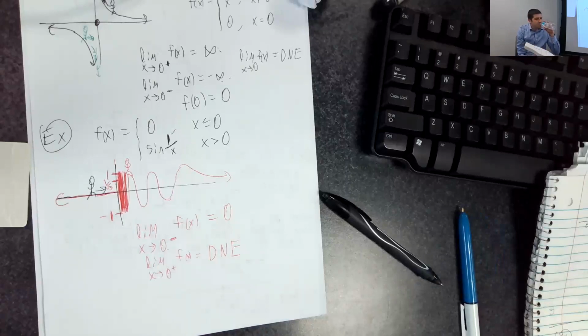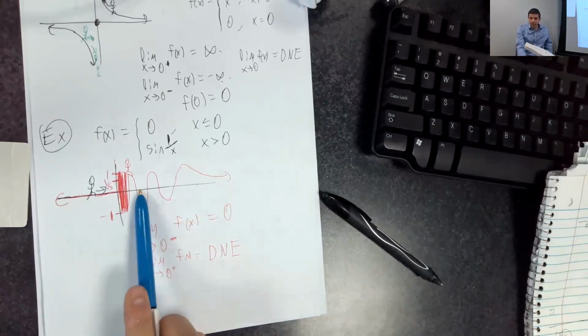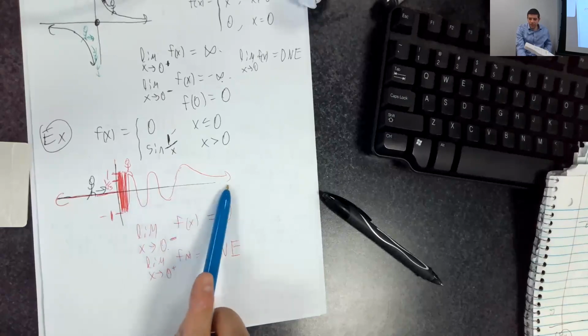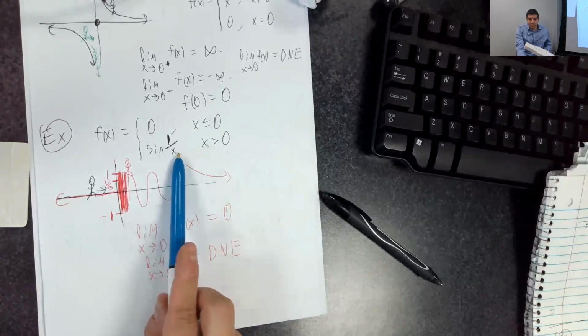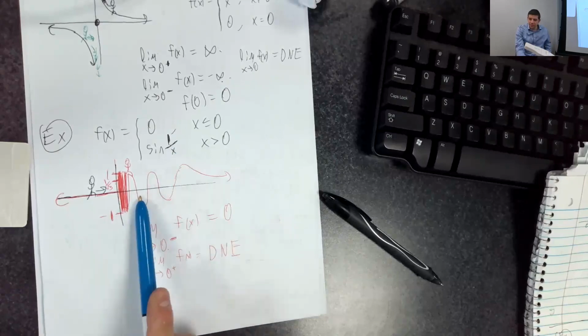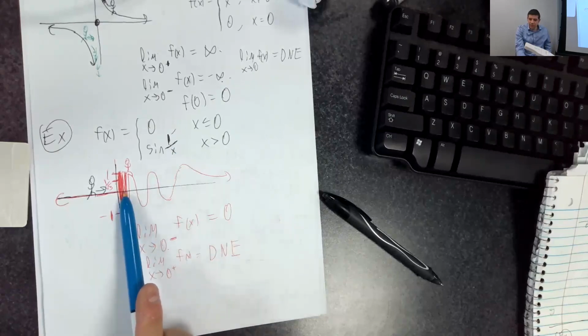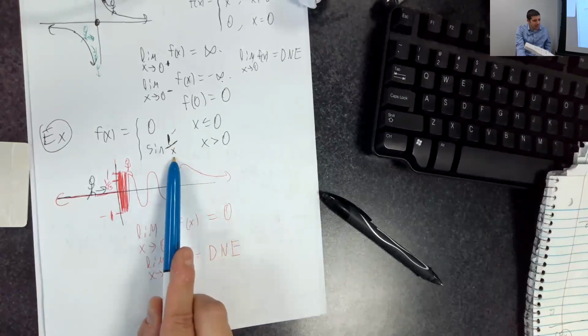Does that also go for every input for sine, or just one? Oh, just when we're going towards 0. If you go away from 0, like you plug in large x values, 1 over large x values is small numbers, and sine of small numbers is small. So then you could do stuff. But as soon as you start plugging in small numbers, try 0.1. Then you get sine of 10.